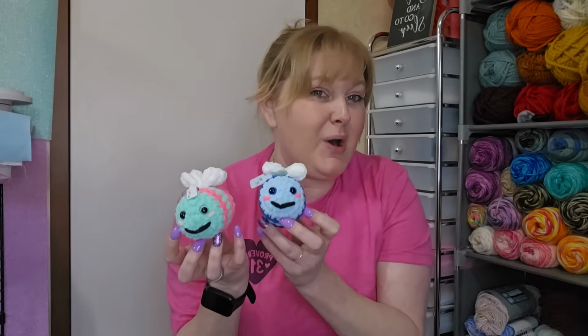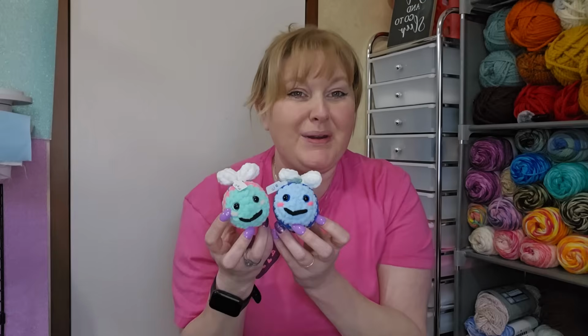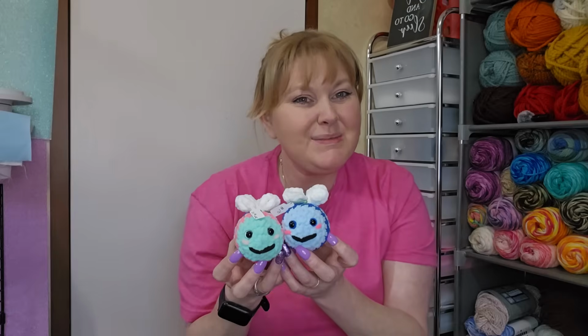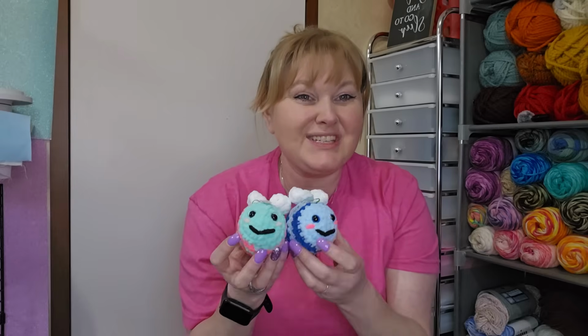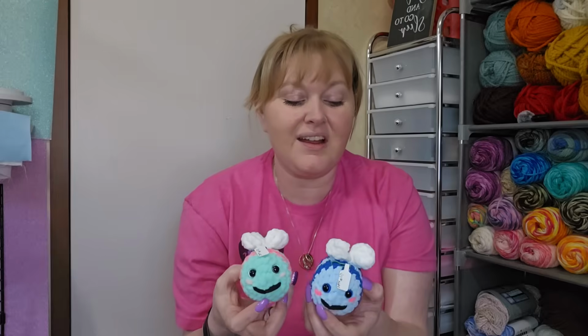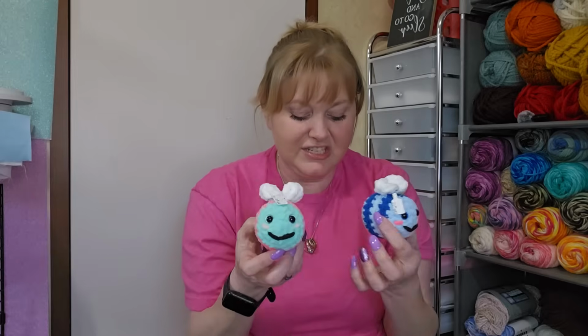I actually did these in Posh because I just think that they look better in Posh. I did them in Sweet Snuggles and I just didn't quite care for it as much as I did in the Posh. So these are done in Posh and I charge $6. So in total, I do have 6 bees going to market.